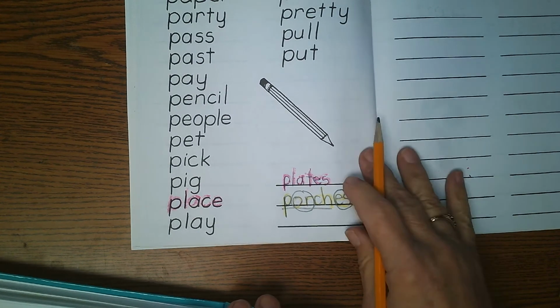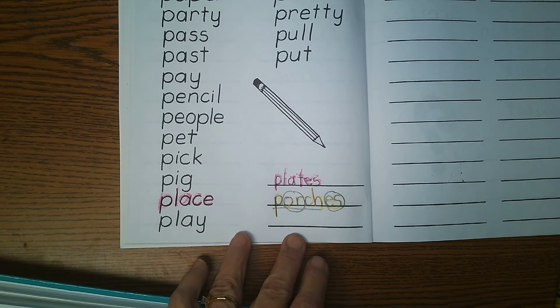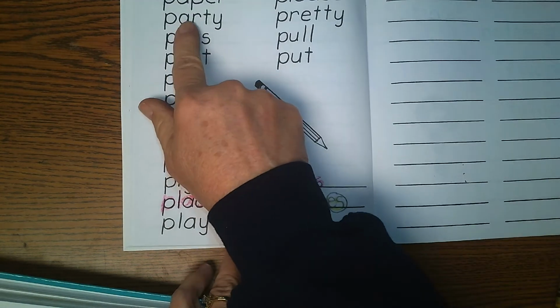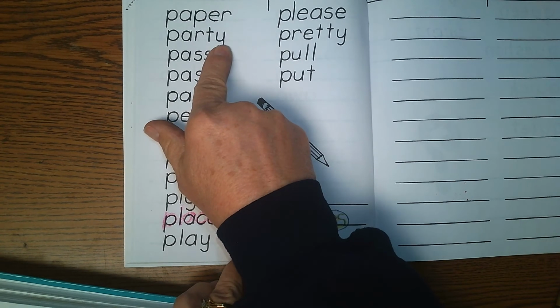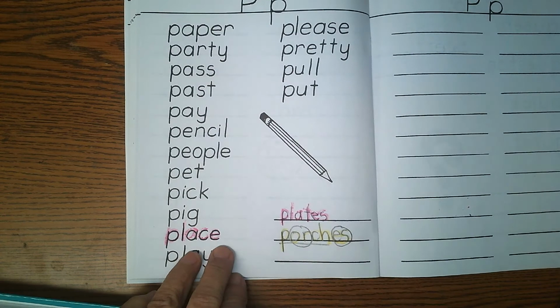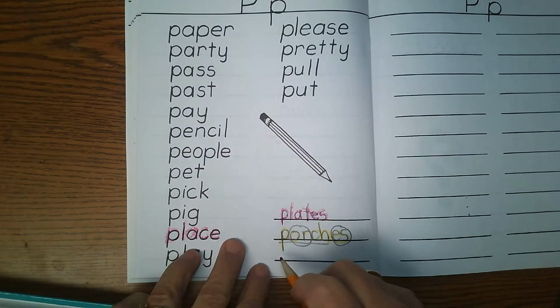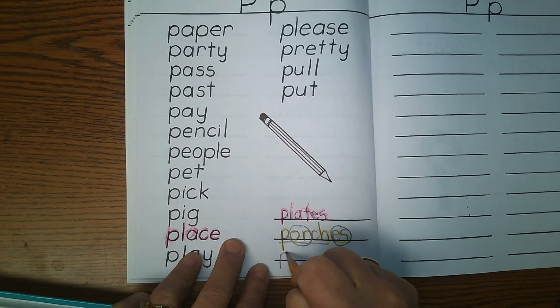Okay, the next R-controlled word we have that starts with a P is the word part. Echo me, part. Now right here I have party. It has a Y on it, but the word we need for today is the word part. So if you run out of room here, you can put it over here. Part. P-A-R-T.